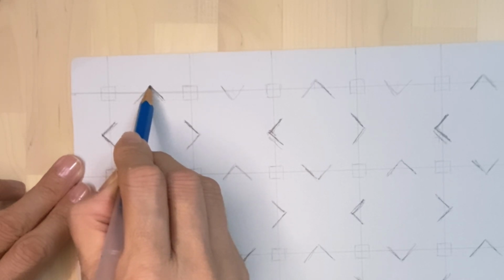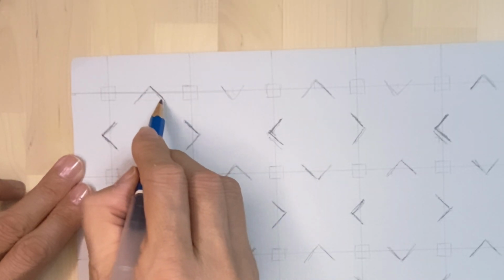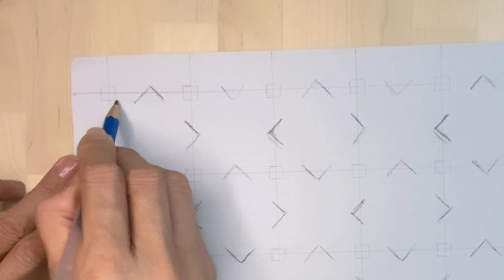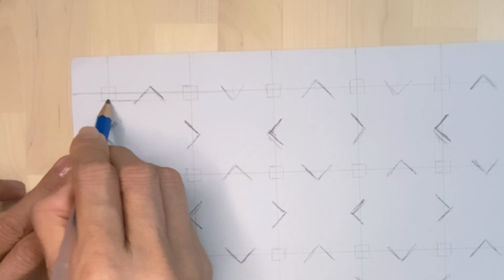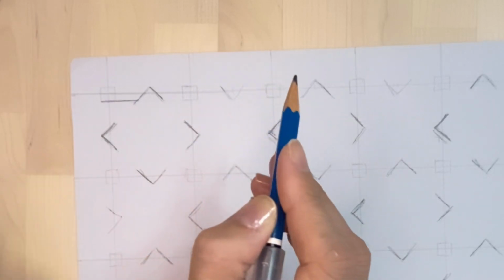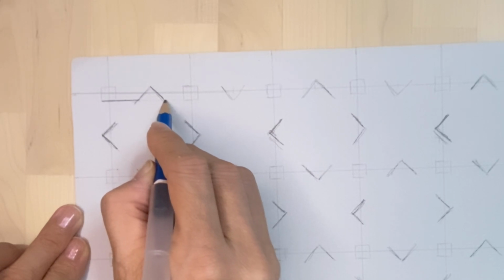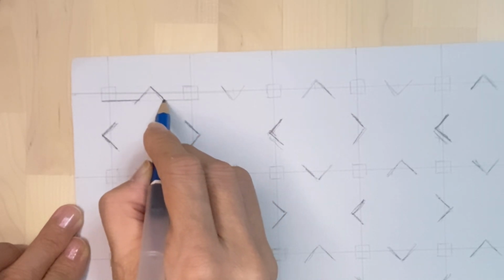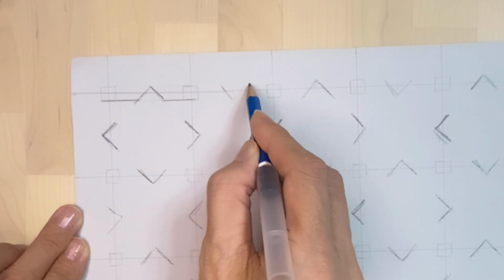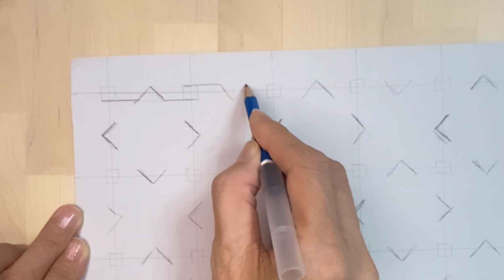So there you have a corner and two ends of V shapes, right? Corner and two ends. And I'm going to connect the end of this V-shaped line to the square. So if I extend the square, it goes like this, right? So the end of the V shape to the square next to it. So the one next to it, the end of the V to the square next to it.